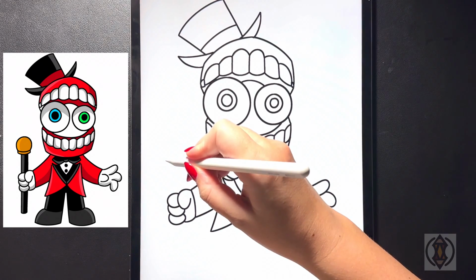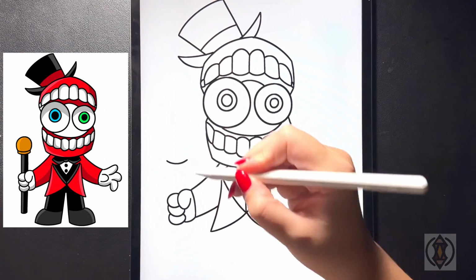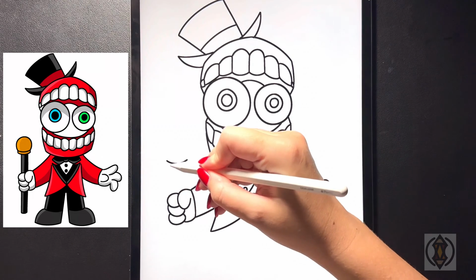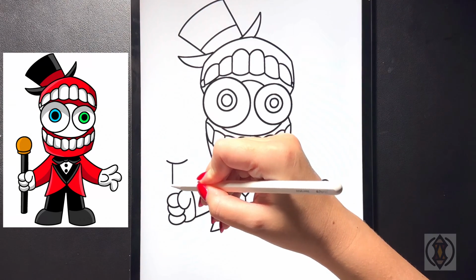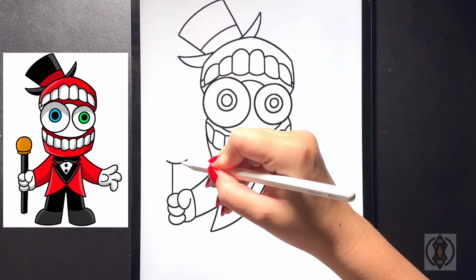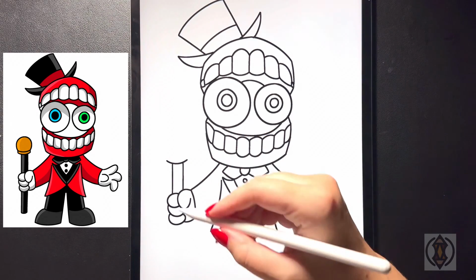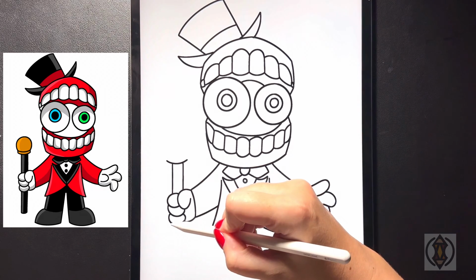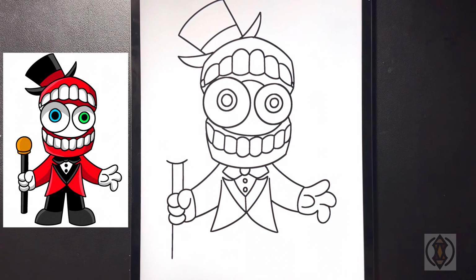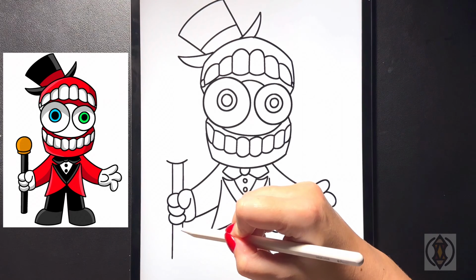So moving further up, we're going to draw a curved line from left to right. Underneath this, we're going to draw a straight line that comes down towards our hand. And then moving over towards the right, we'll replicate that. We'll continue to bring this underneath. So on the left-hand side, we'll bring this line straight down. And then again, we'll replicate that on the right-hand side.